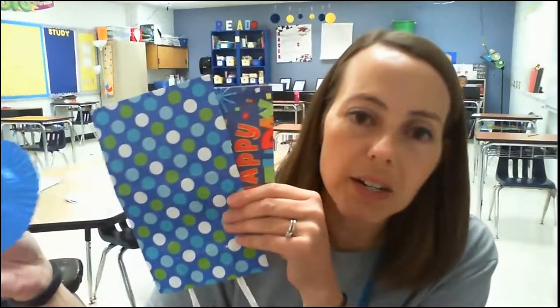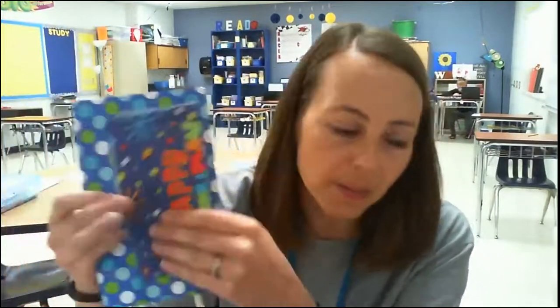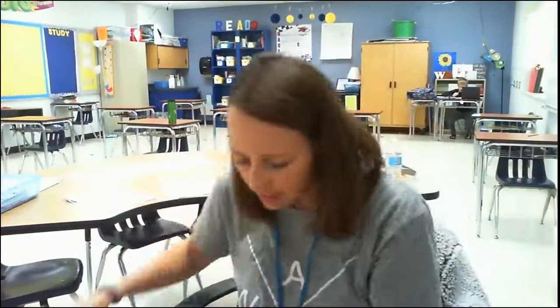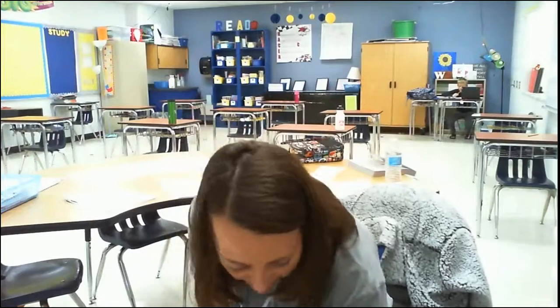If you said birthday party, guess what? You are correct. So the main idea of this bag will be birthday party. And these would be our supporting details: cupcake liner, a gift bag, and a birthday napkin. If we think about what they're all telling us about, the main idea would be birthday party.